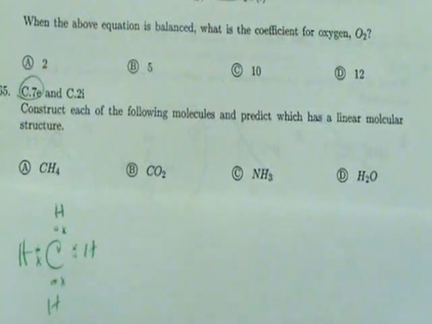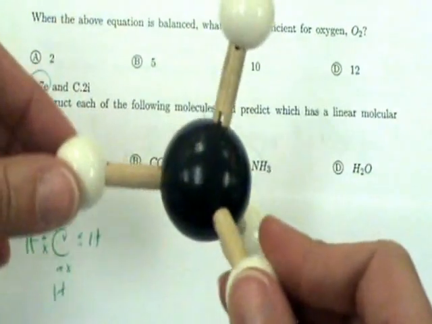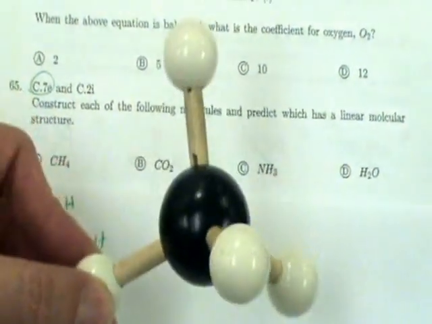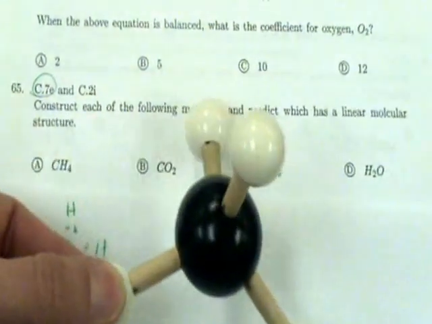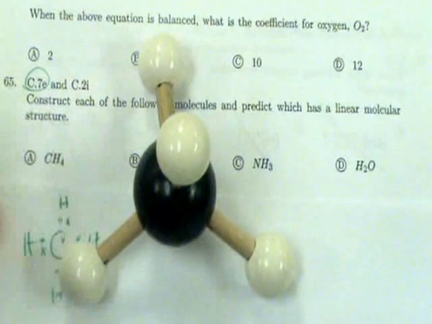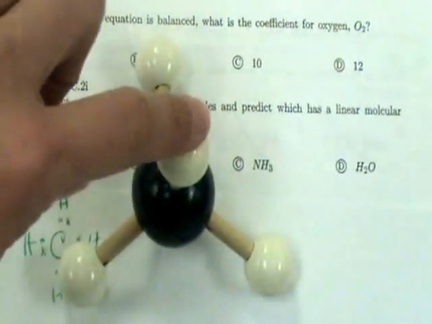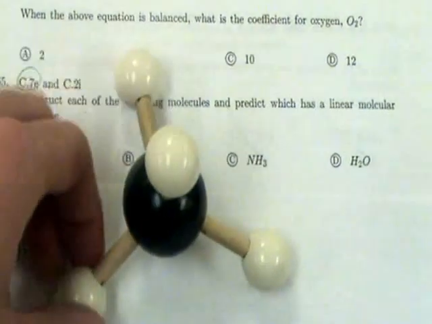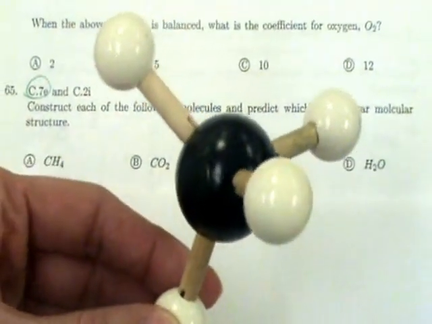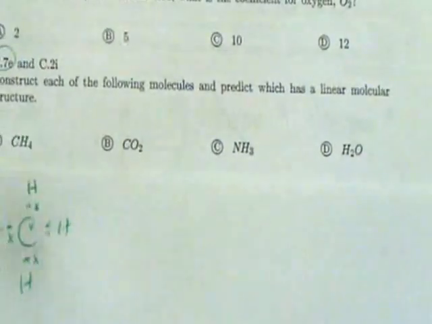So that structure, when we put it together, is going to look like this. Do you see how none of these atoms are in a line? If I set that down like that, you can see you've got one coming out, and then several of these are going down into the table. So this shape right here is not a linear shape.